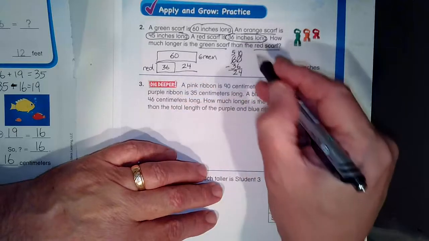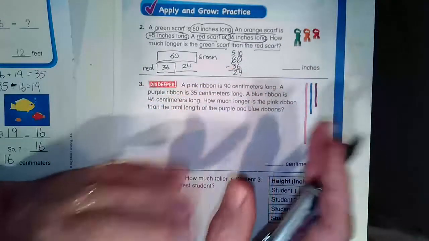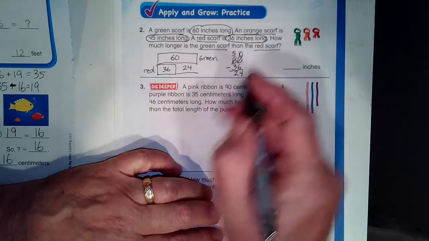Now let's take a look and add this up. I want to check my work and make sure that I'm doing everything correctly.